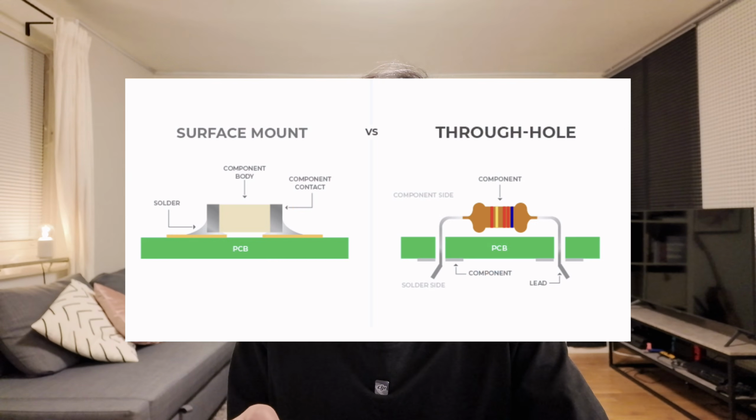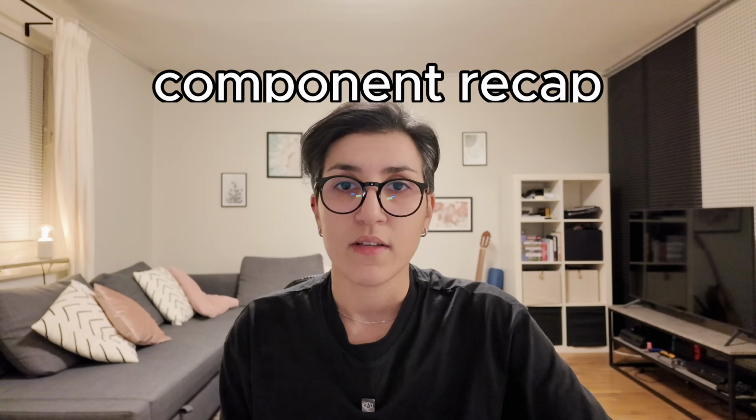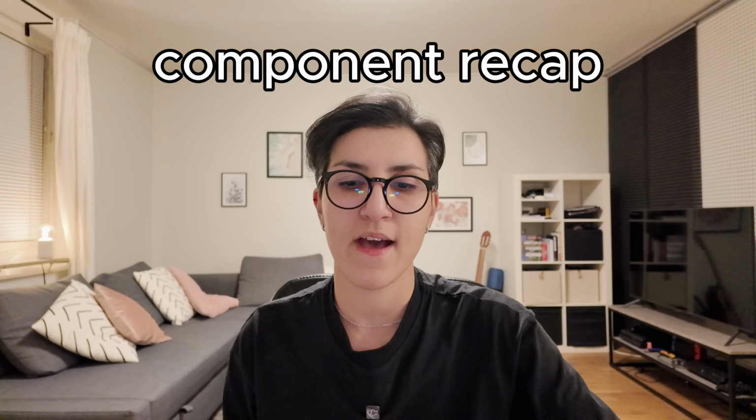And lastly, a thing to think about is the type of component. There are 2 types: surface mount components or through-hole components. These 2 types of components need 2 different machines to be assembled. So if you choose only one type, then you're going to save an assembly step, and that's going to make your design cheaper to manufacture.